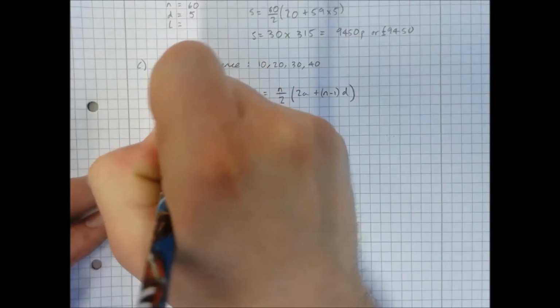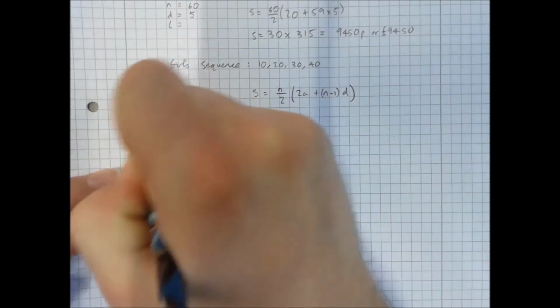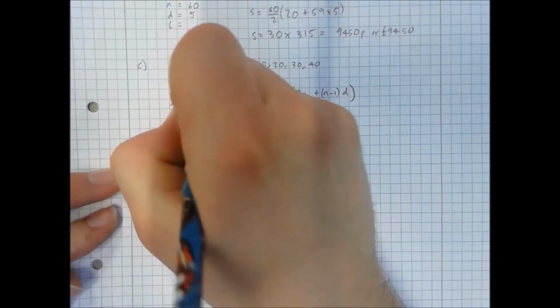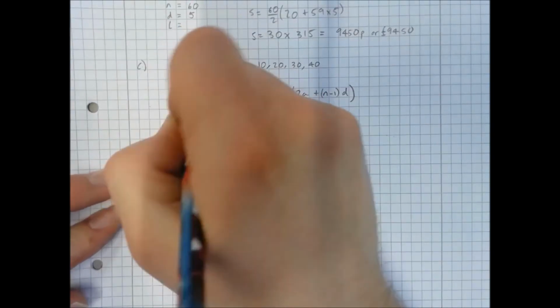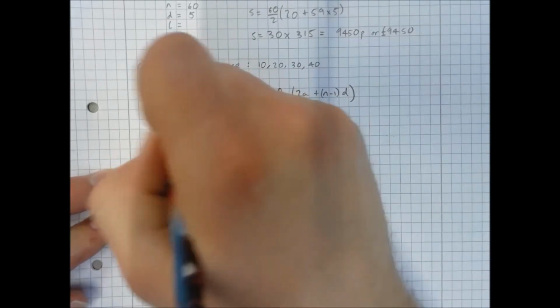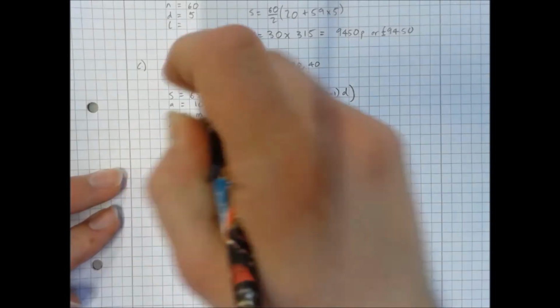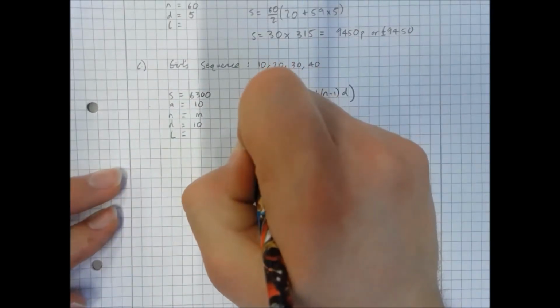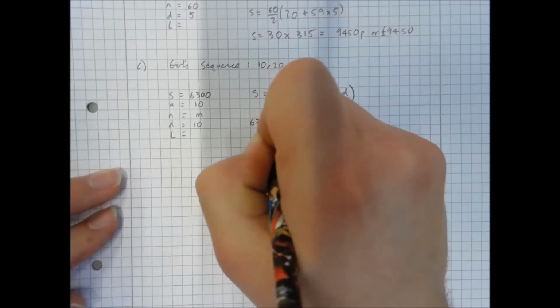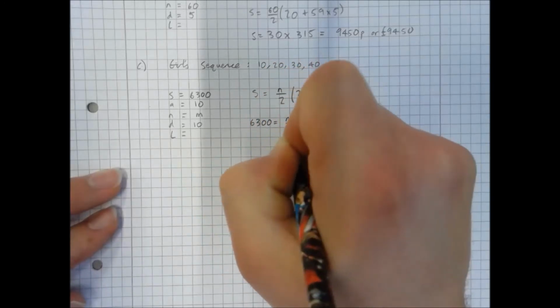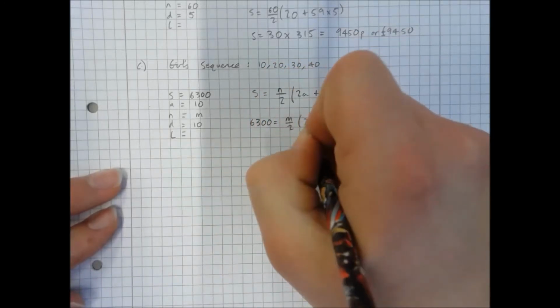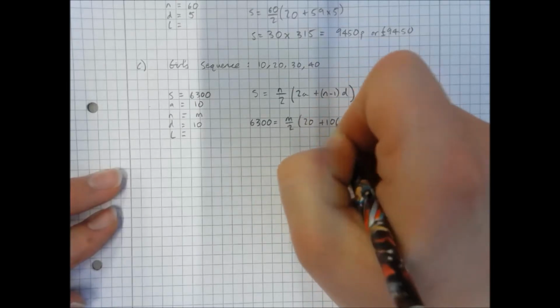This time I know that my sum is £63, which is 6,300 pence. My first term is still 10. N is what I'm trying to find, and they've called it m in this case. And D, my common difference, is 10. Plugging this information into the formula, I get 6,300 is equal to m over 2 lots of 20 plus 10 lots of m minus 1.